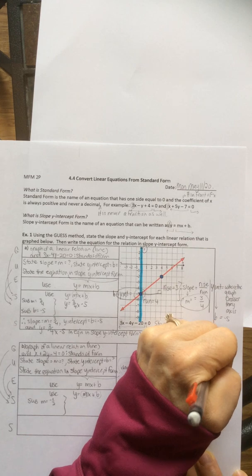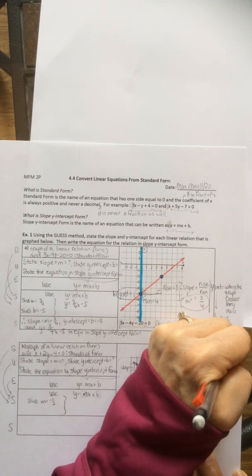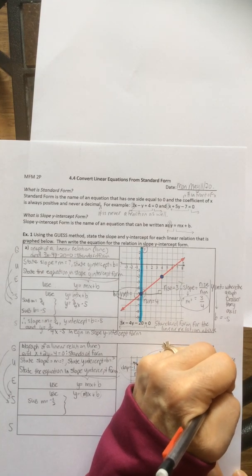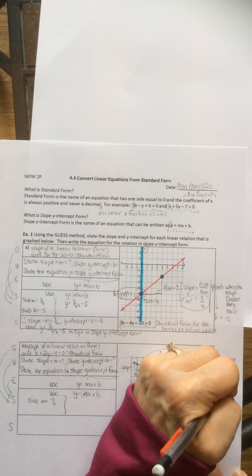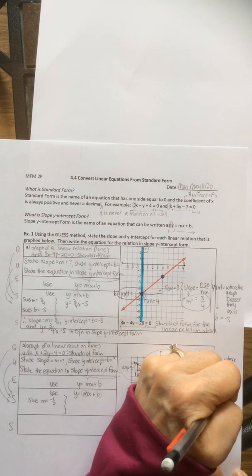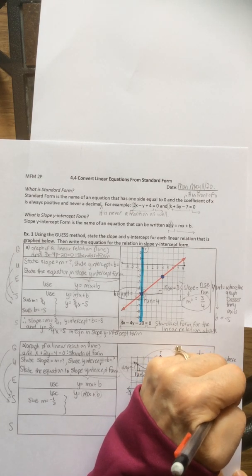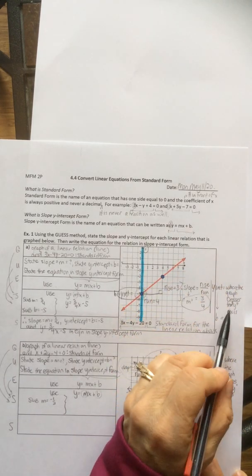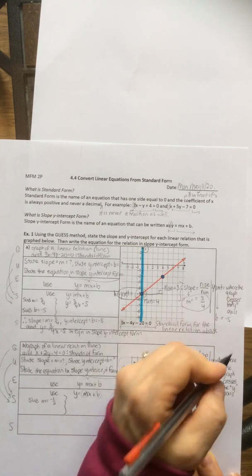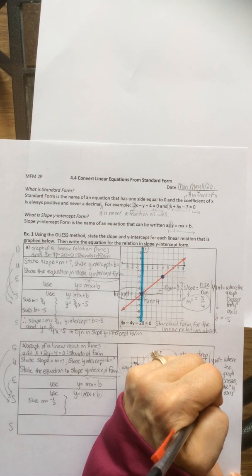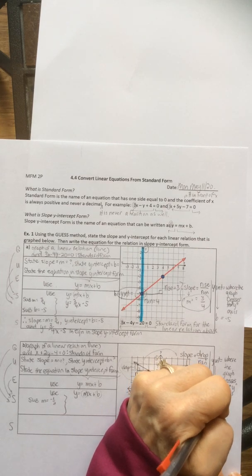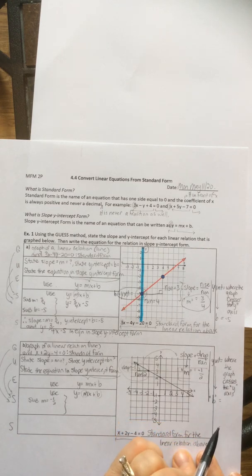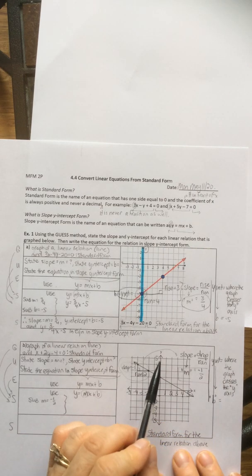My y-intercept is equal to where the graph crosses the y-axis. The y-intercept is also b. So if I want to find my y-intercept, where the graph crosses the y-axis, and I want to call it b, I have to go to my graph.